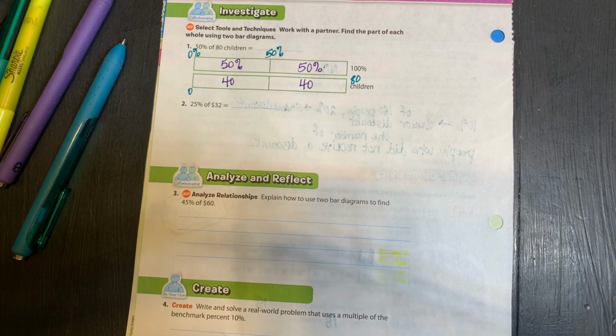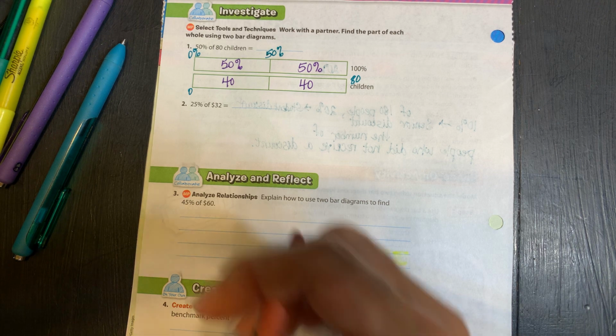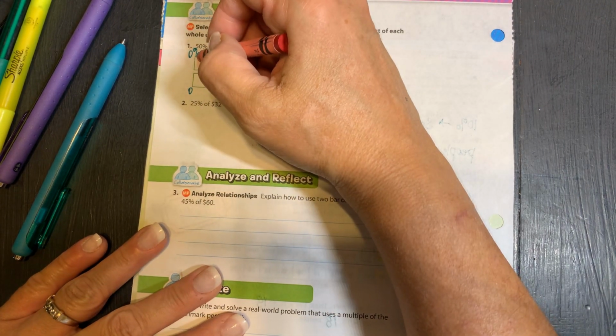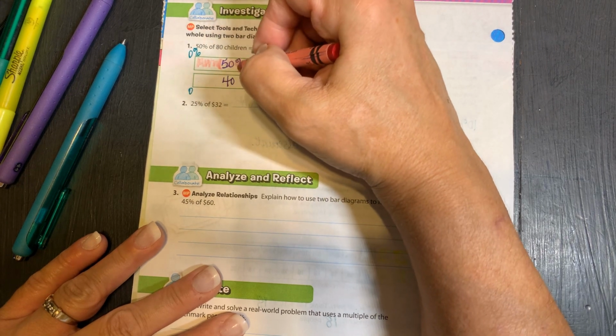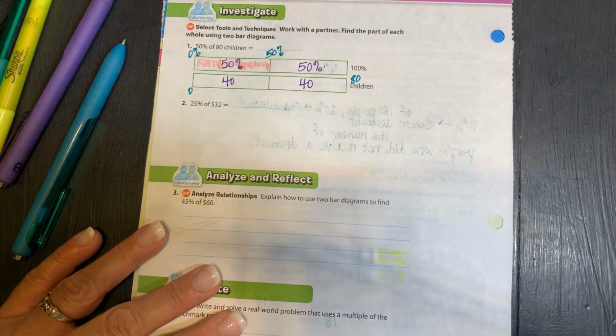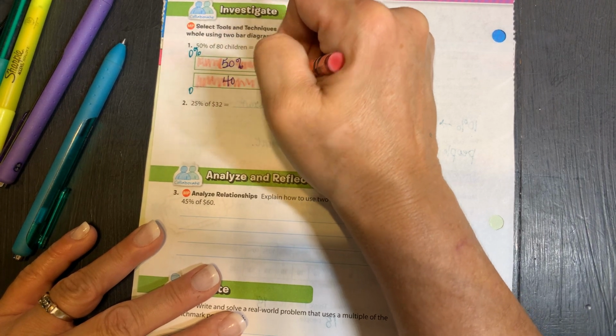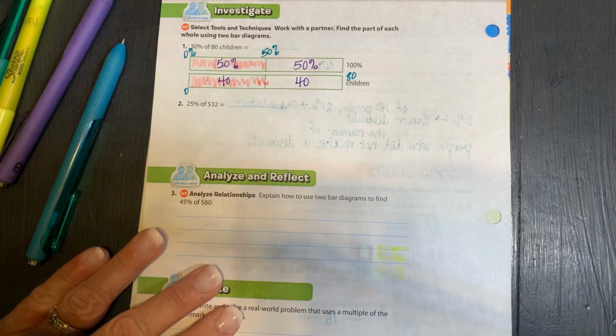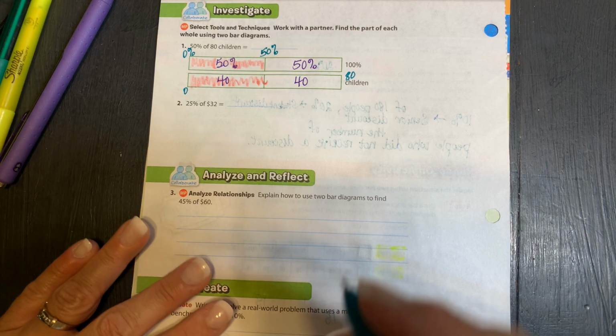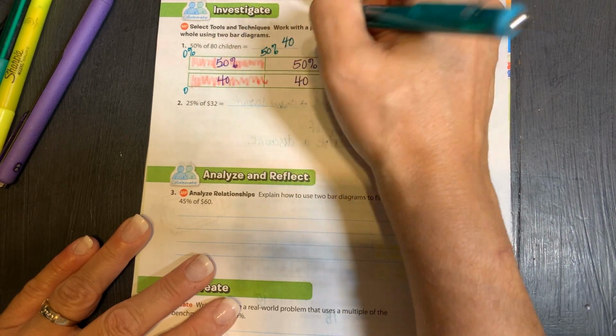And one of those things that y'all are going to learn about me is that I love colored pens. I love to color. I just think it's so much fun. And anytime we can have fun, it's always better. So here's my 50% that were the kids, right? So that means that 50% would be how many kids? It would be 40. 40 children.